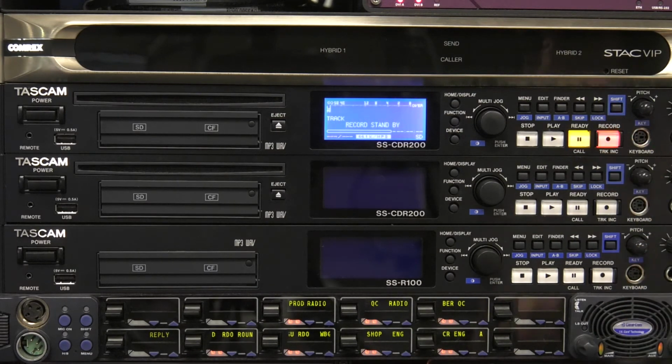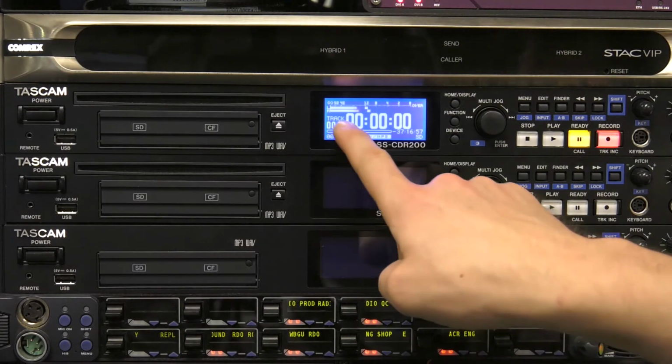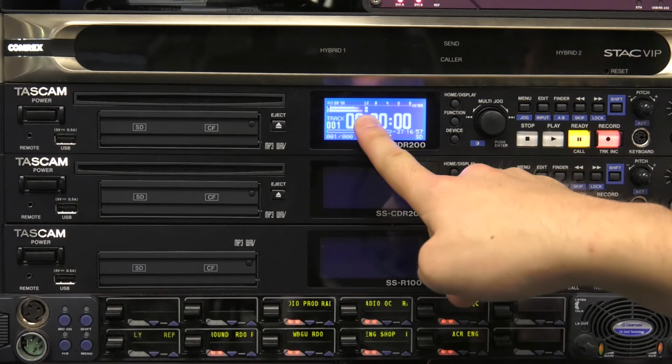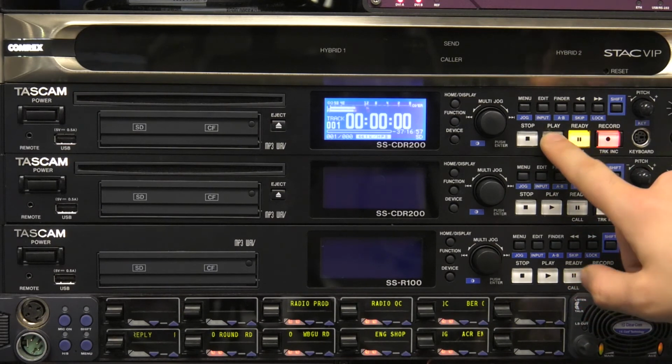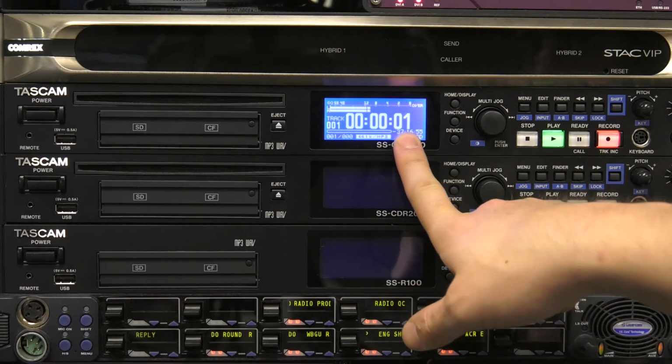Hit the record button, wait for my record standby to kick in, and make sure I get some audio levels coming from the board. Once I've got some audio levels, I know that we're good to record. And just like USB or CD audio, I can hit play to record, and the counter begins.